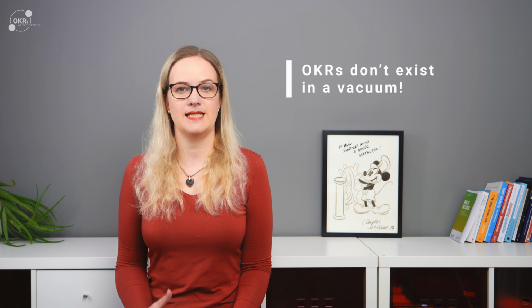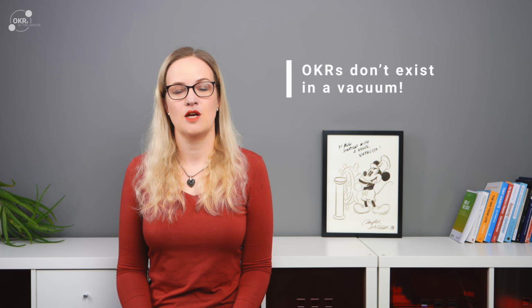Before we move further into the details of the OKR cycle elements and OKR variations, I want to point out one very important thing. OKRs don't exist in a vacuum. OKRs are closely connected to all the other organizational elements in your company.